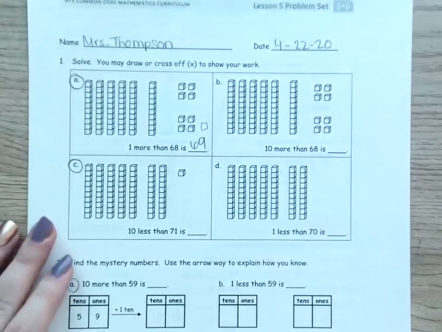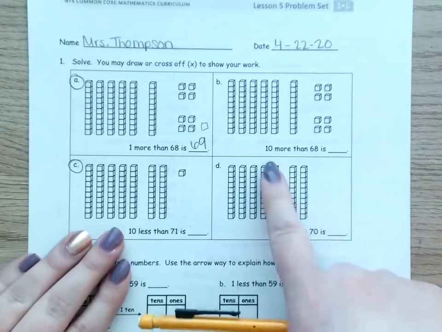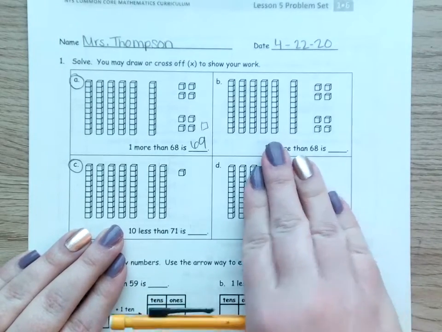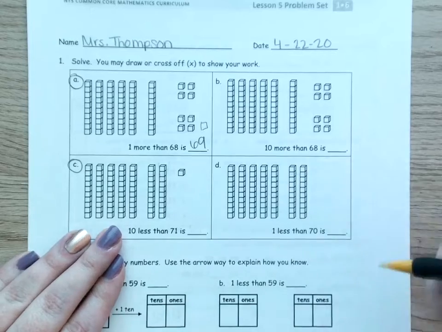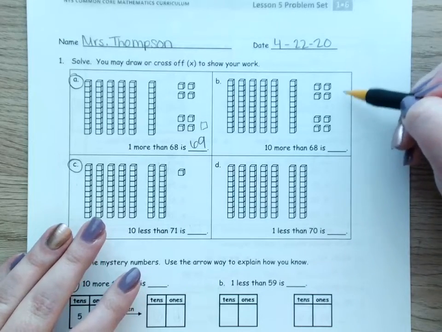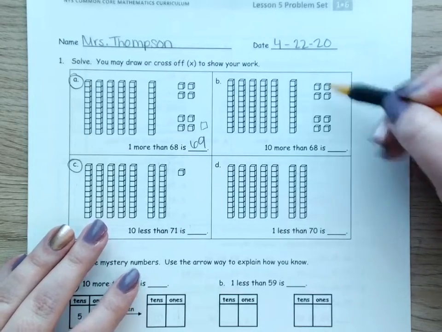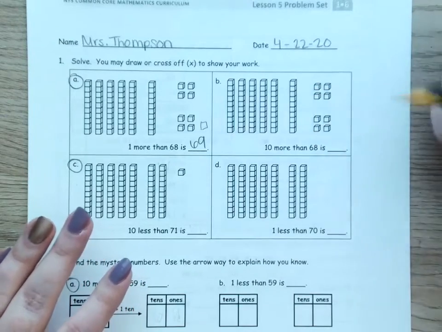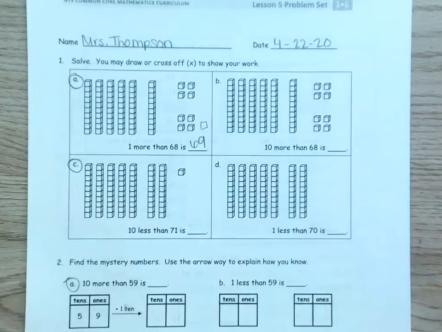Okay? Now sometimes they'll want us to do 10 more, like over on this side. Now I'm not going to help you with this one, but I just want to point out that instead of drawing 10 little squares, you could just draw a line for a 10 stick. You could just add a 10 like that.